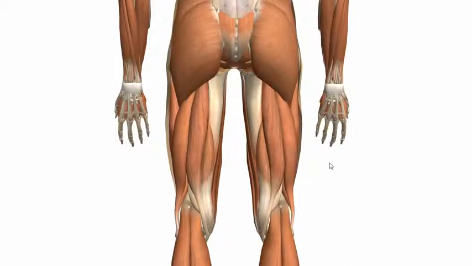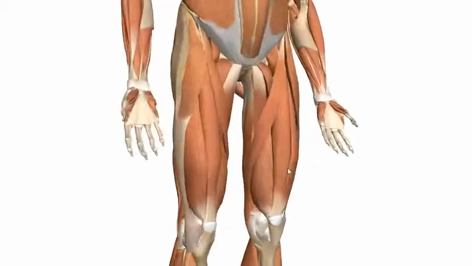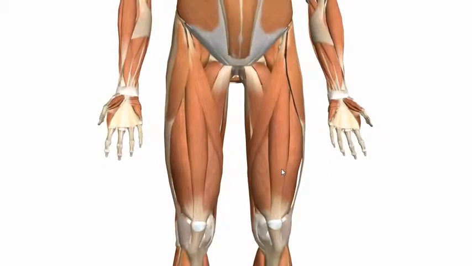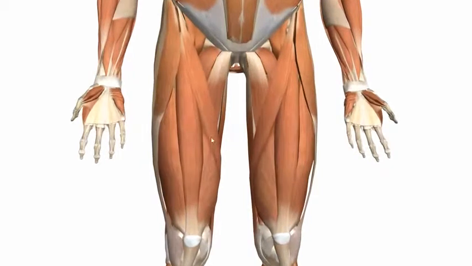So in this first part of the tutorial I'm going to talk about the anterior compartment of the thigh. This is this group of muscles here anteriorly in the thigh, and these muscles are supplied by the femoral nerve, and you've got 5 muscles in this compartment. You've got the 4 large quadriceps femoris muscles, and then you've also got the sartorius muscle.